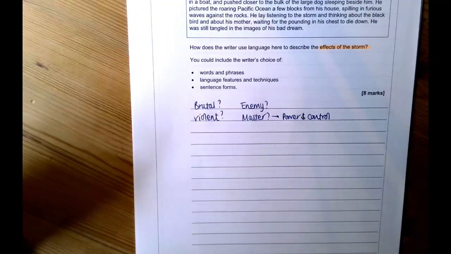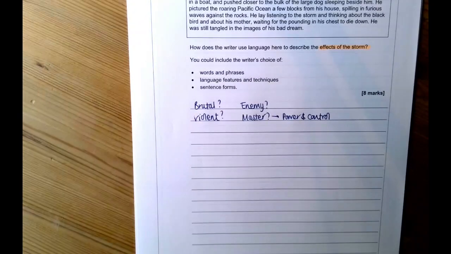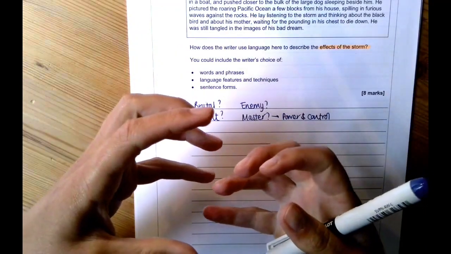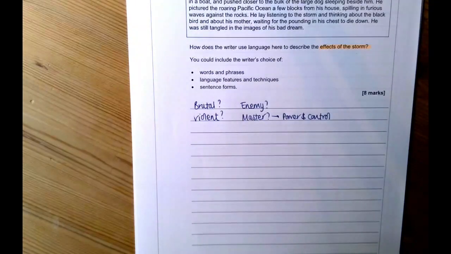Okay, now the reason why I'm doing this, the reason why I'm thinking of these almost bigger pictures, is because whatever pieces of language that I draw upon to analyse, I want to link back to the main idea of how the writer presents the storm to us, the effects of the storm. So if I'm going to say that the writer uses powerful or violent or aggressive imagery to convey the brutal effects of the storm, or the violent effects of the storm, or the power that the storm has over the inhabitants of Earth, I need to link it back to that point altogether.